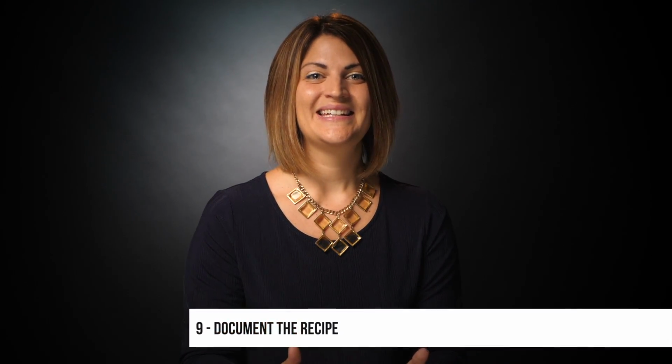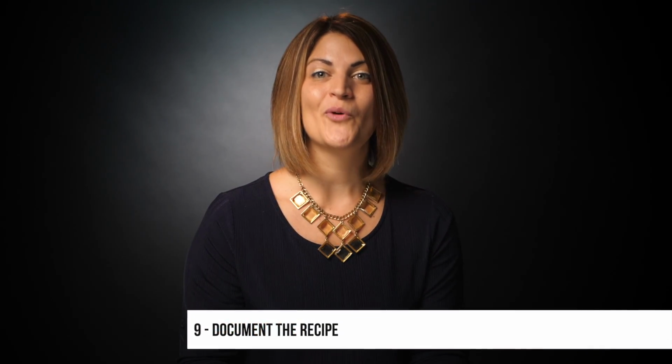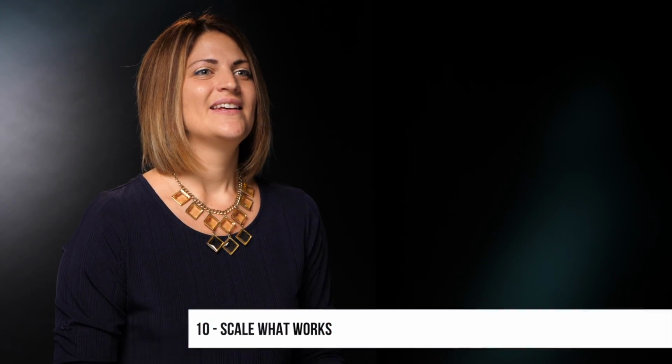Step 9, document the recipe. You'll want to document the framework, the process, and the recipe that works, so that as you continue to optimize, you're building further efficiencies and effectiveness. Step 10, scale what works. Replicate the recipe in other highly specialized niches.